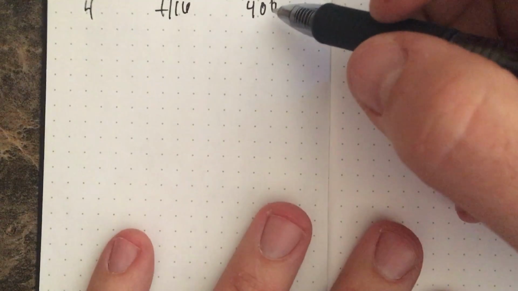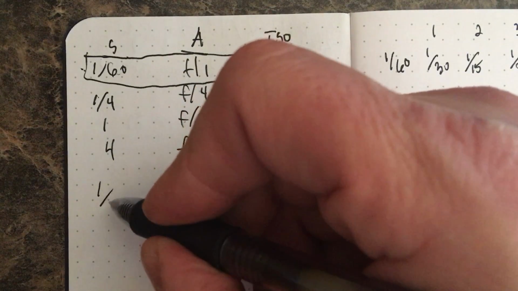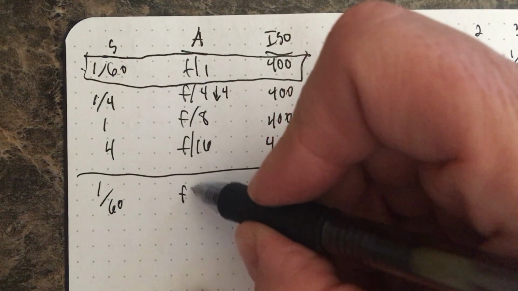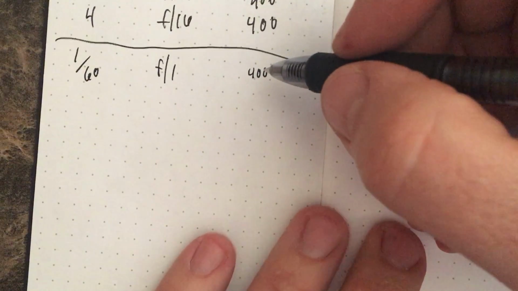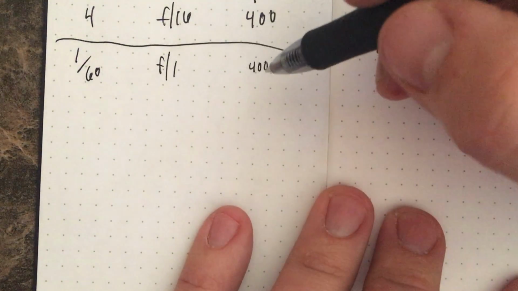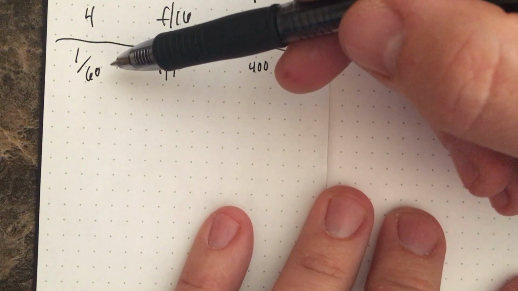I'm going to come back, I'm going to move up here. Actually, I'm going to bring my same reading, 1/60th of a second. Let me put a little line here. F1, that ridiculous number, and 400. Okay, so now let's try this again, but we're going to do this a different way. Now this time, I'm going to say, you know what? I don't want to go any slower than 1/60th of a second because I'm actually shooting handheld. So what the heck do I do here?